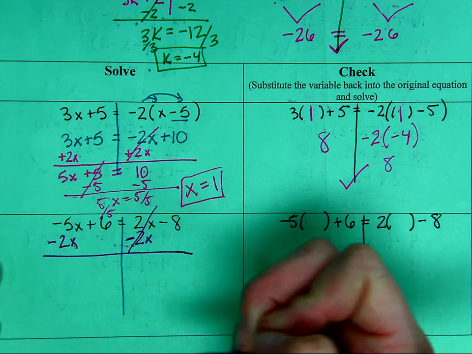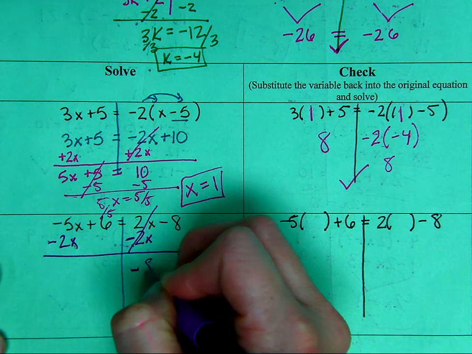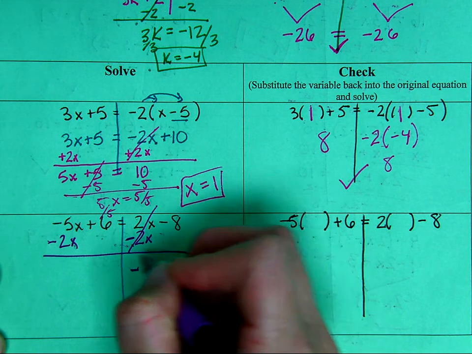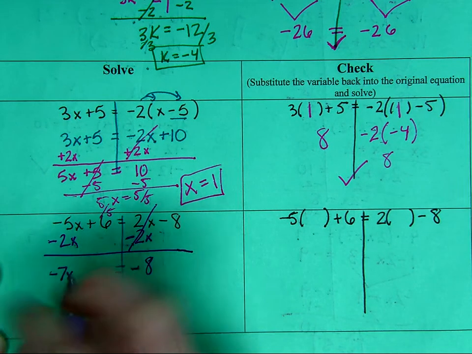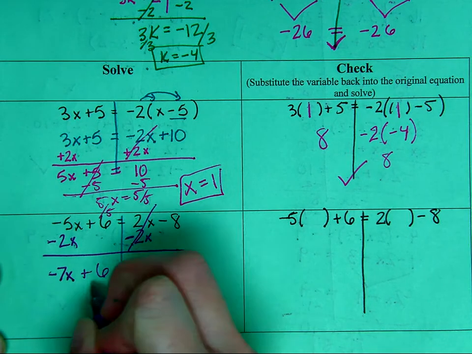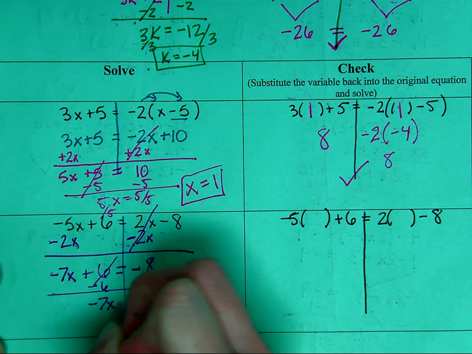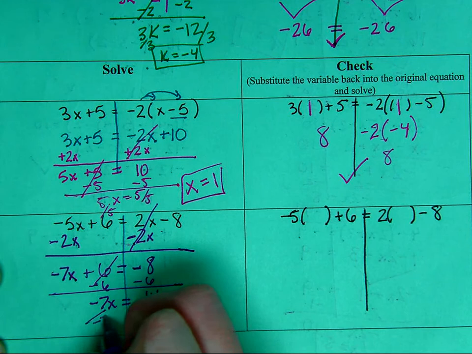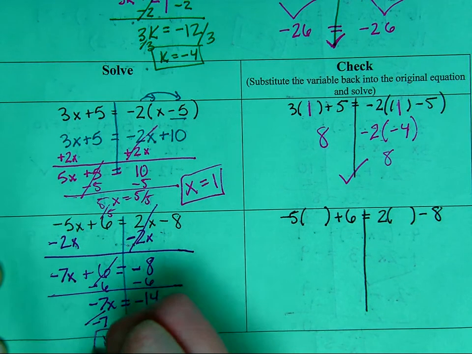So that cancels. Positive 2 minus 2 is 0. You have a negative 8. So this is where some people make that mistake. They don't bring down their negative. And then this is now a negative 7. So if you did it the other way, you're getting a positive 7 there. So subtract 6 to cancel my 6, which gives me negative 14. So I divide by a negative 7, and I get x is a positive 2.